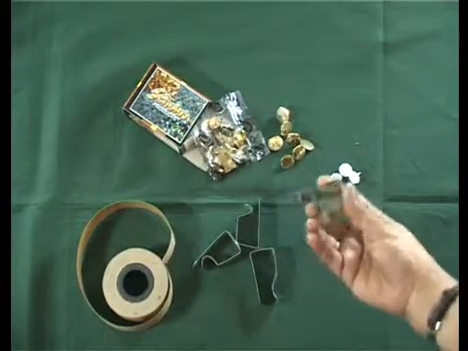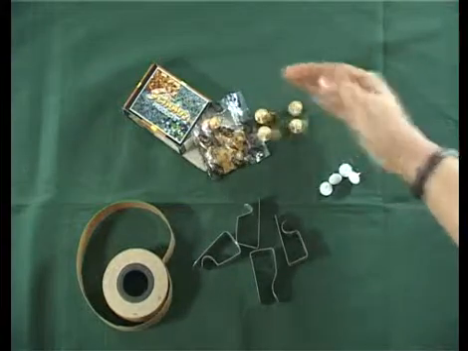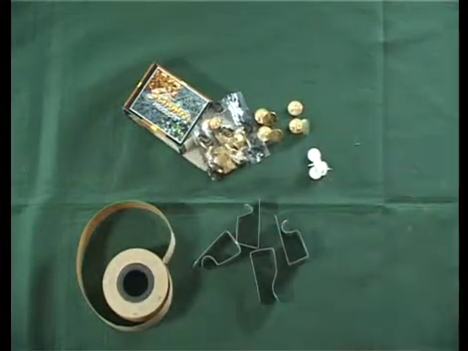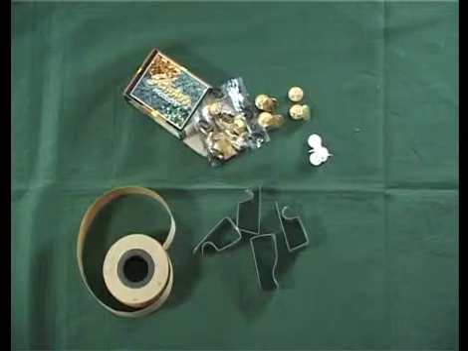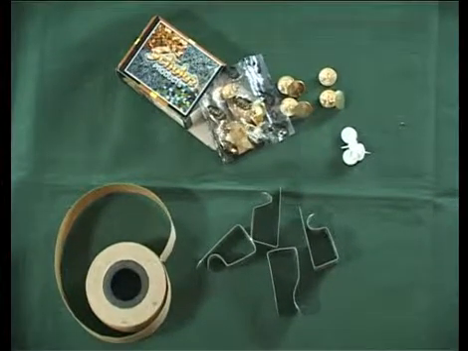Clips and board pins are also used for holding down paper on the board. They come in many types like round board pins, metal clasps, and any other type that you might find that is convenient and not too expensive.